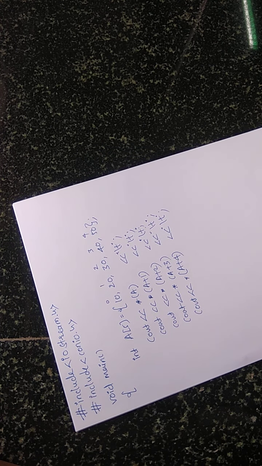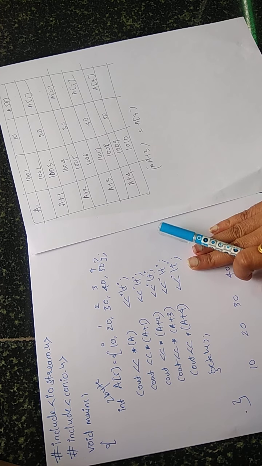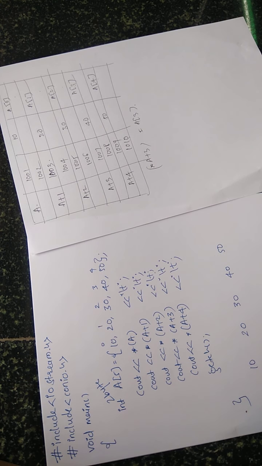Similarly, A value 1002. Every time 2 bytes of the integer, A plus 3 will come to 1007. What is there in your 1007? It contains 40. So 40 will be displayed. Similarly, A plus 4, A address, 2 bytes you have to leave it, and plus 4, 1009, 50 is there, so 50 will be displayed for you. Like this your pointer constant will work. Like this the pointer constant is used to print the elements of the array. That is asterisk A plus 1, asterisk A plus 2, asterisk A plus 3, asterisk A plus 4. In this way we store it.